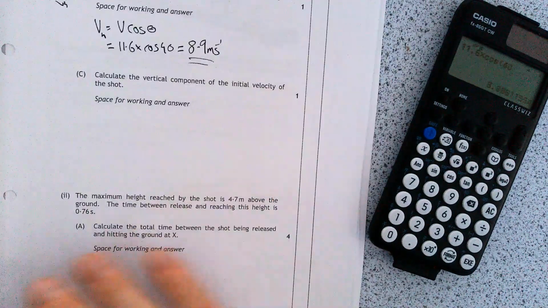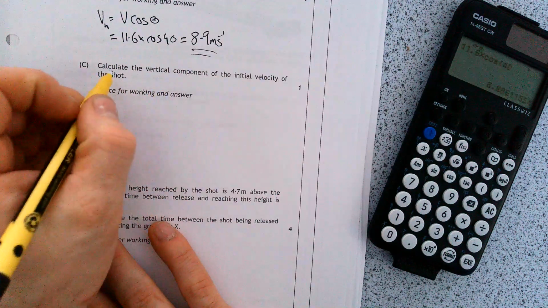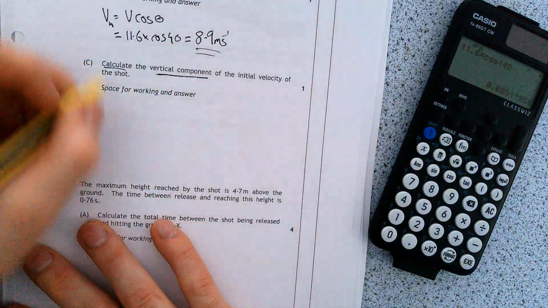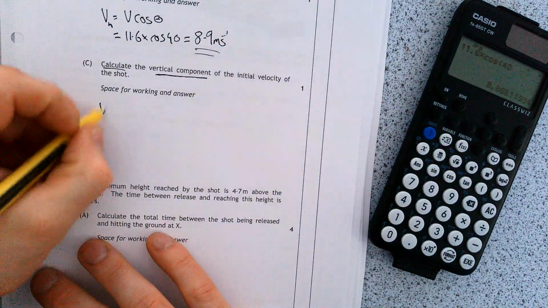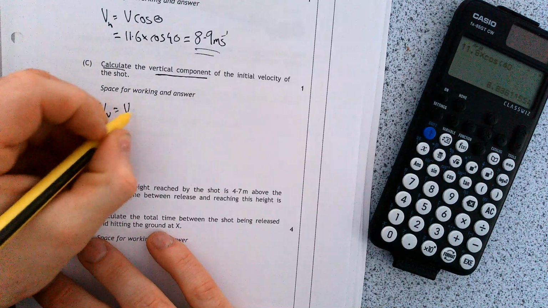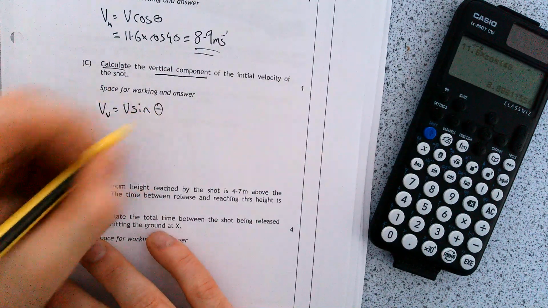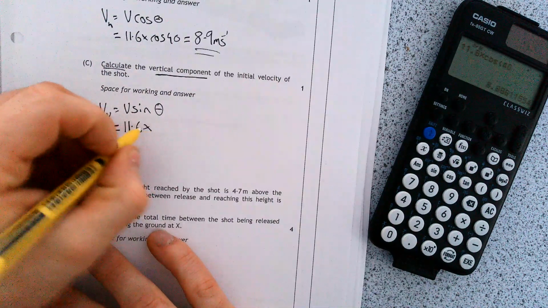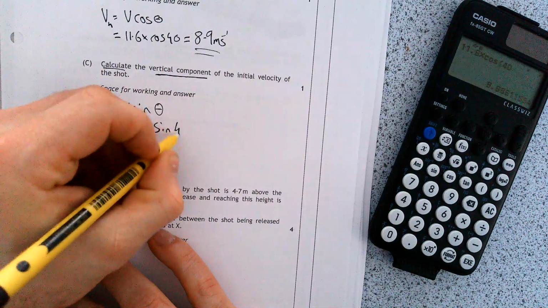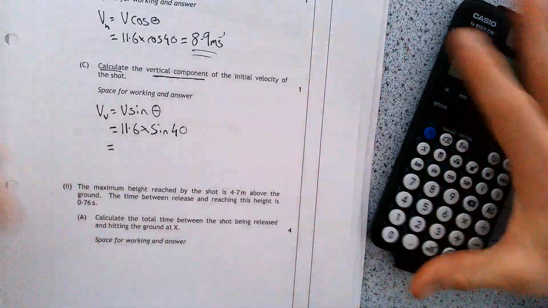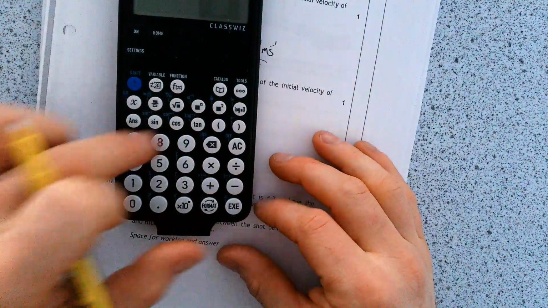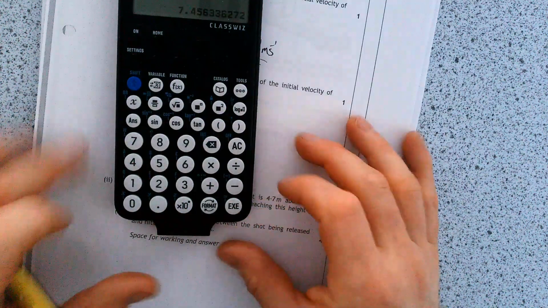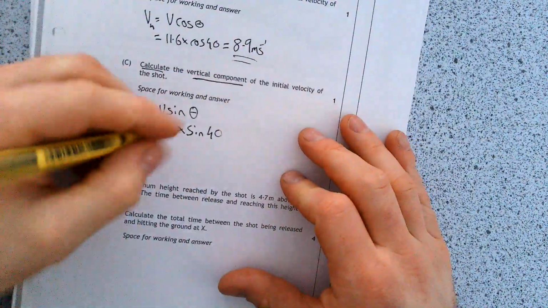meters per second. Now calculate the vertical component. Horizontal is cosine, so V vertical is going to be V times the sine of the angle, times the sine 40, which is 7.5.